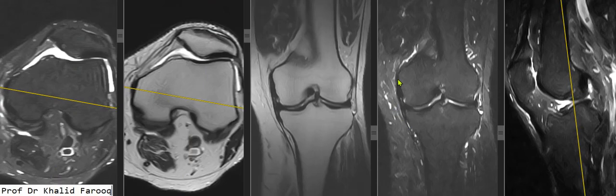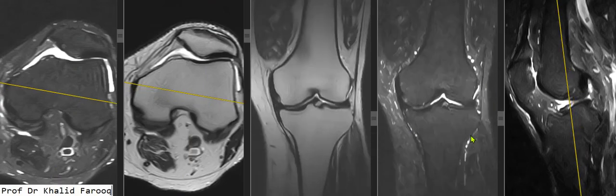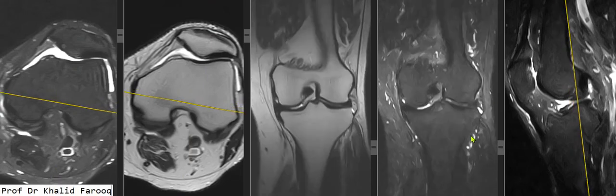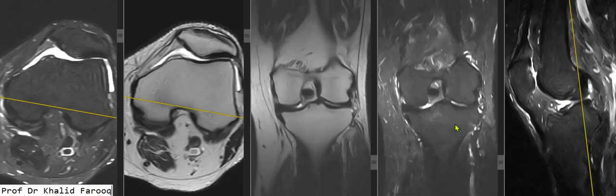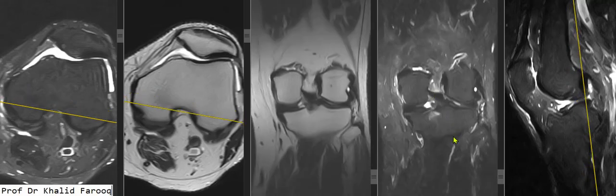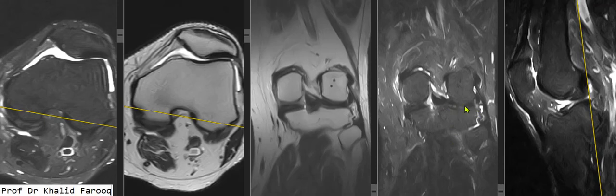Similarly, we can see medial and lateral collateral complexes are normal as well. ACL and PCL is unremarkable, the normal lateral meniscus.